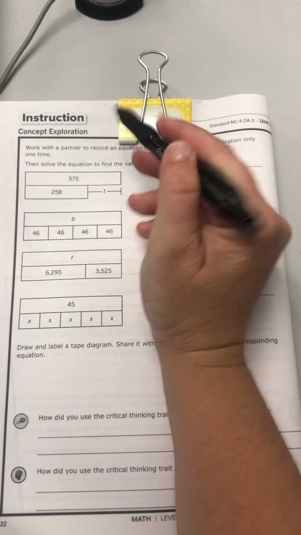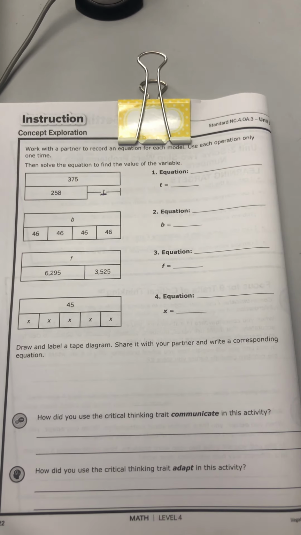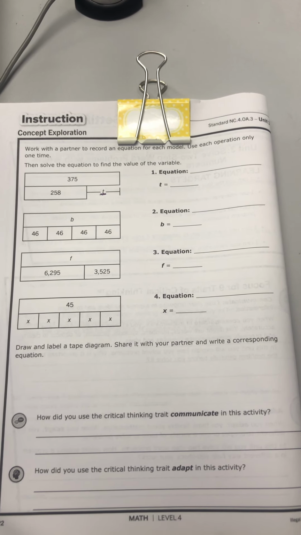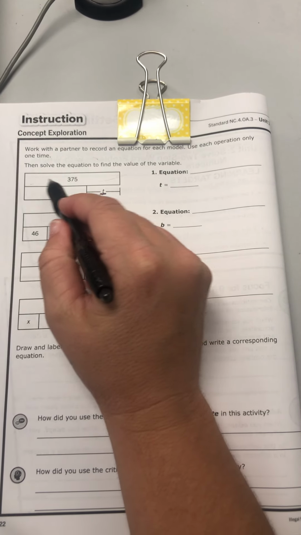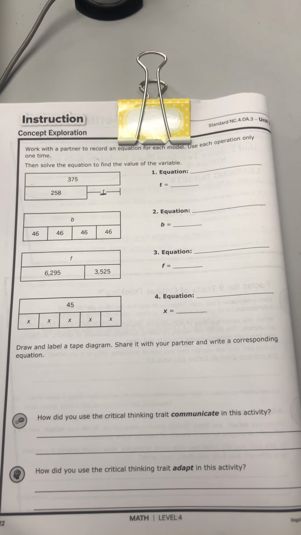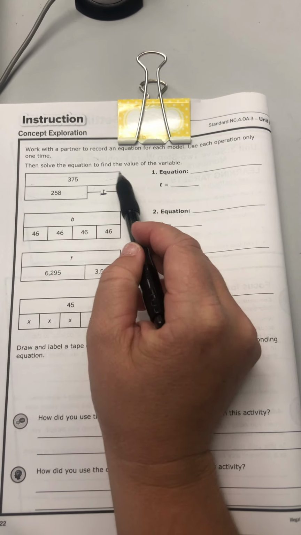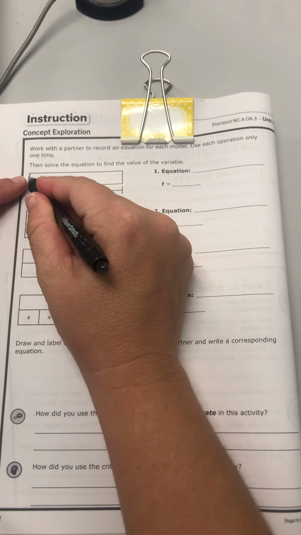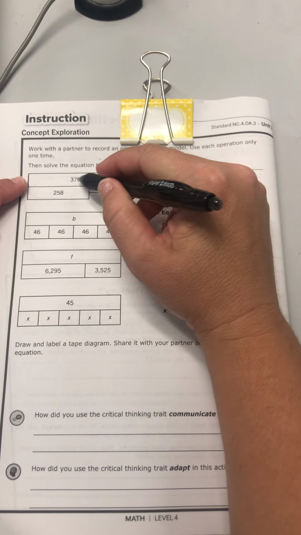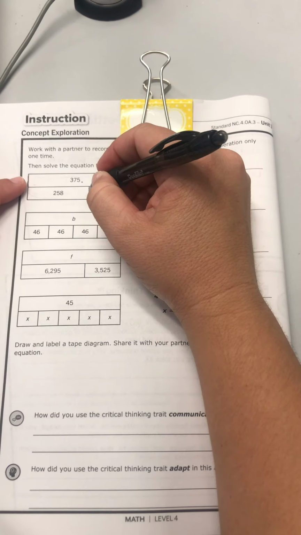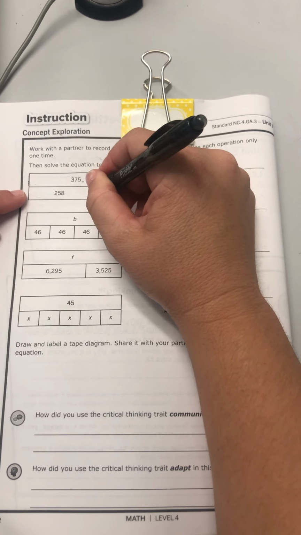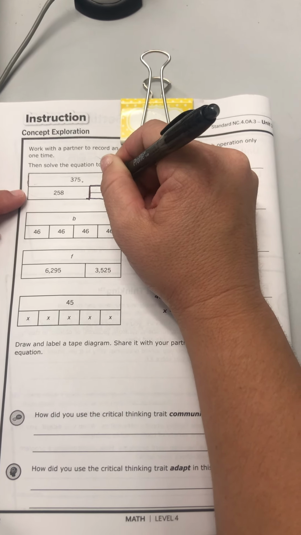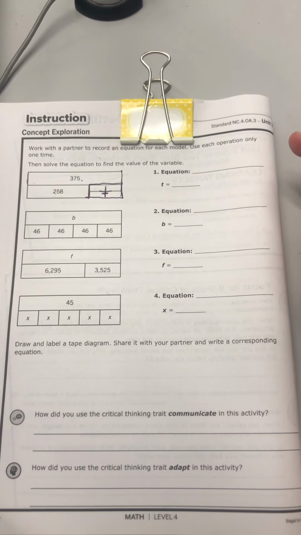So we have the t right here. That's my variable. That just means a letter that represents a number, but we have to figure out that number. We have a whole number and one part. This is called a tape diagram. When you see this, that means that this whole thing from here to here equals 375. Part of it equals 258. We have to figure out what this part is, the variable t.